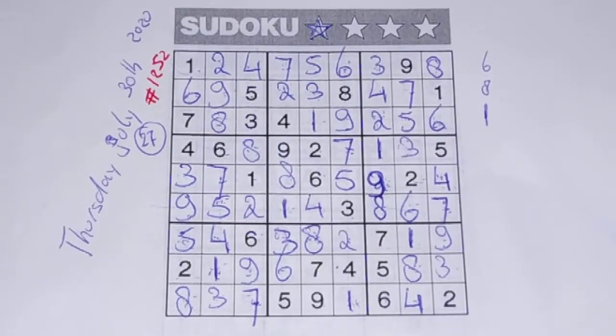Finish in 17 minutes. All right. Great Sudoku. I like this.